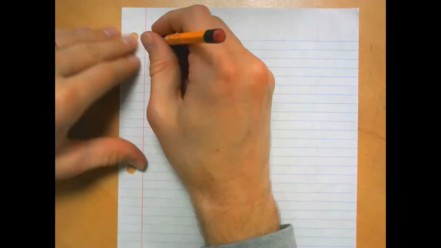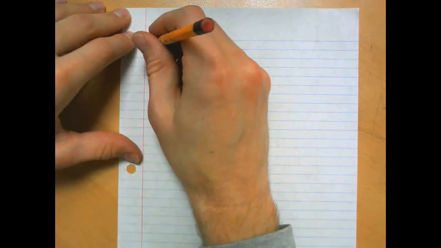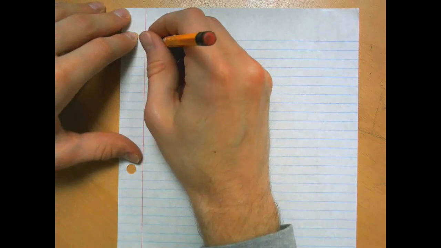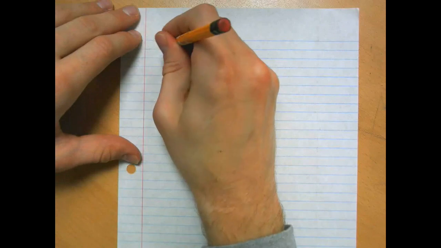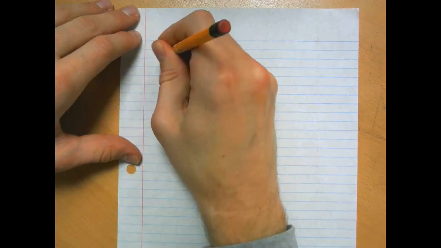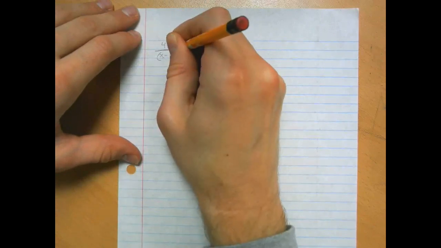Right, now we're going to look at what happens if our denominator has repeated factors. So let's say we want to find the partial fractions decomposition of this thing here. Say 4x over x minus 1 cubed.